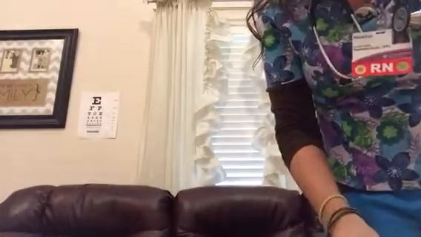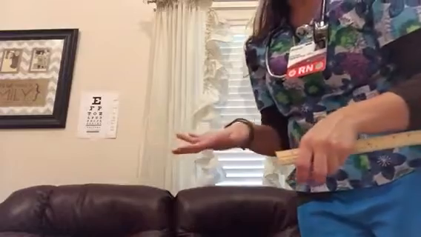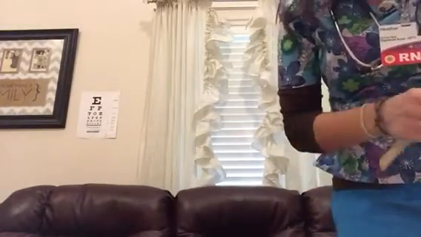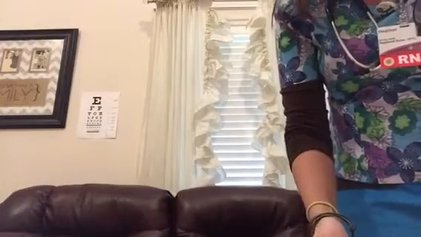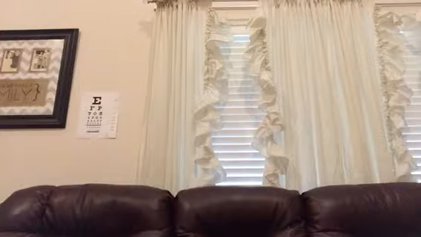Okay. Then I need you to lay down. Okay. Then you would first inspect to make sure you don't see any pulsations that shouldn't be there. Then we would check for jugular vein pressure with 2 rulers.